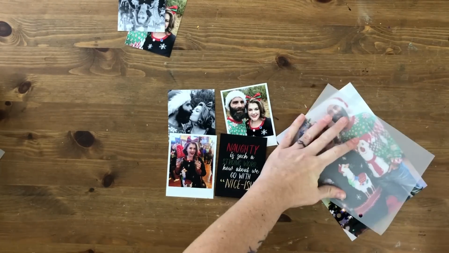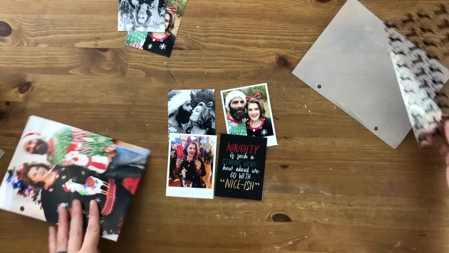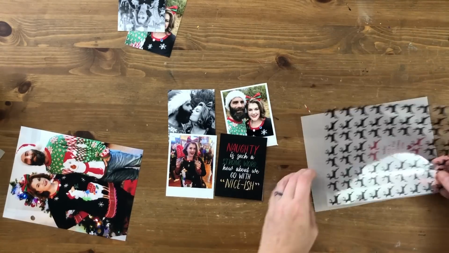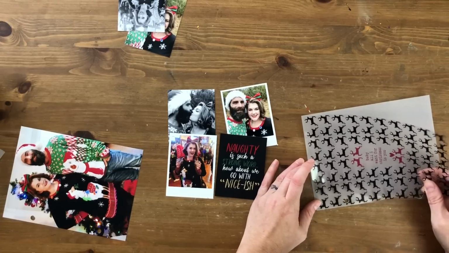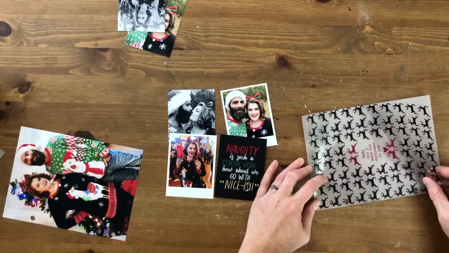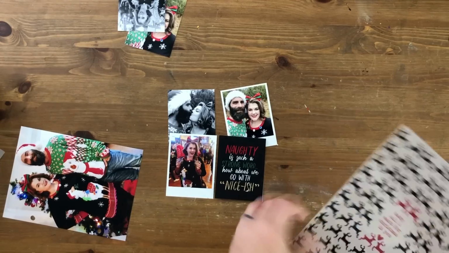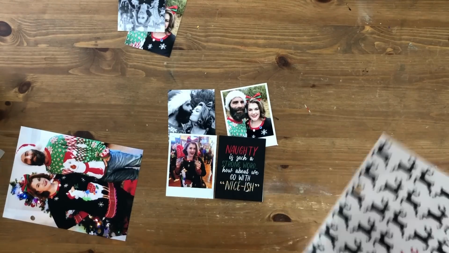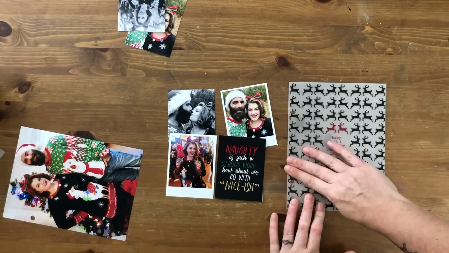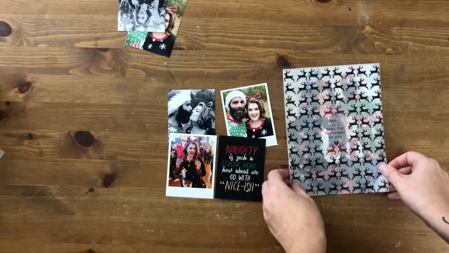Come on, one more time. Move this so it doesn't become a casualty. Hole 1, hole 2. Okay. Does it need any trimming? Nope. Okay, so now we have a vellum print instead of an acetate print. There we go.